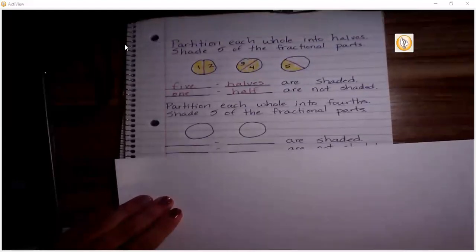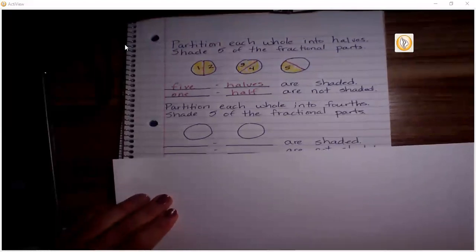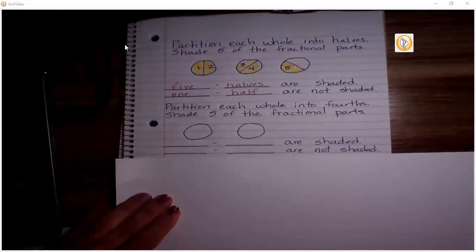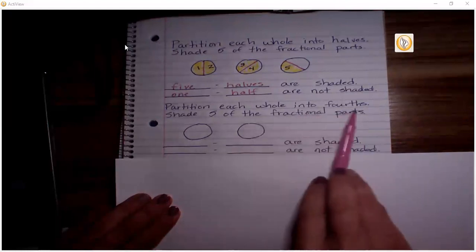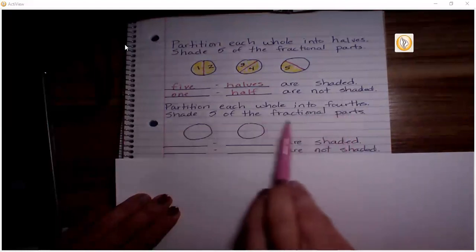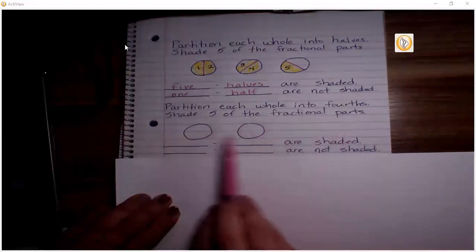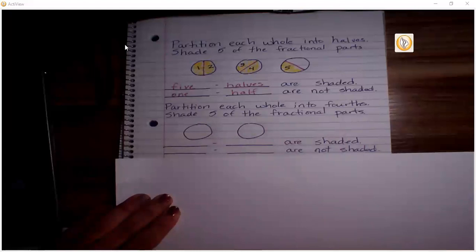Okay. So once again, if you're not ready yet, just hit pause. If you're ready to move on with me, this one says, partition each whole into fourths. Shade 5 of the fractional parts. Do not write this sentence, but draw yourself 2 circles. They do not need to be perfect. Give me 2 circles.